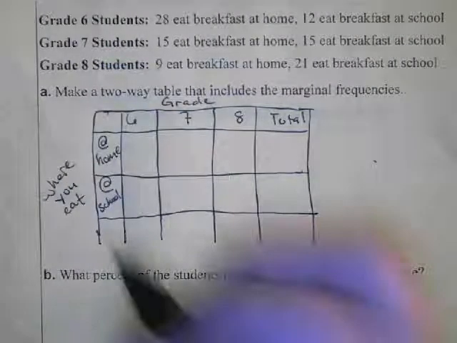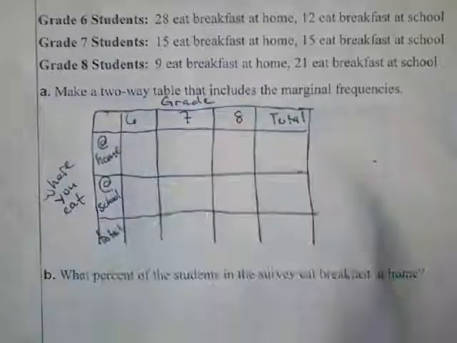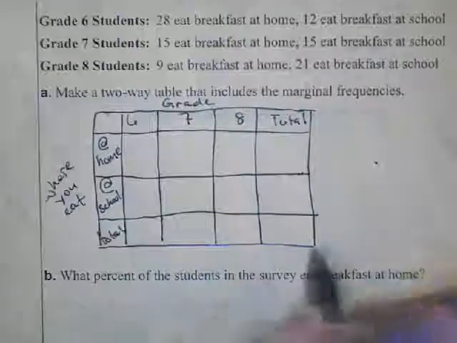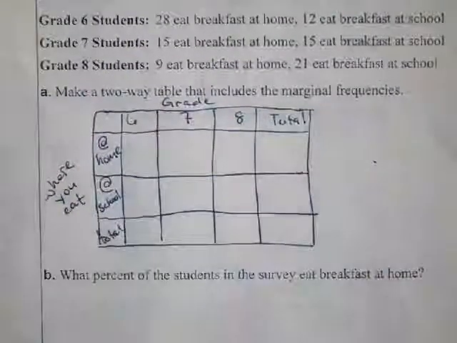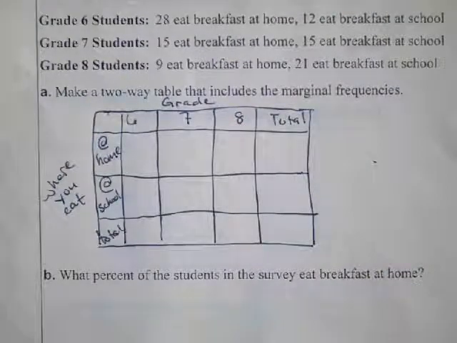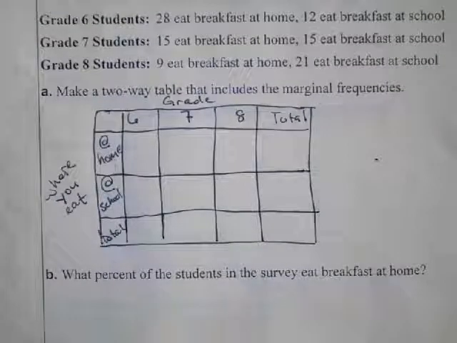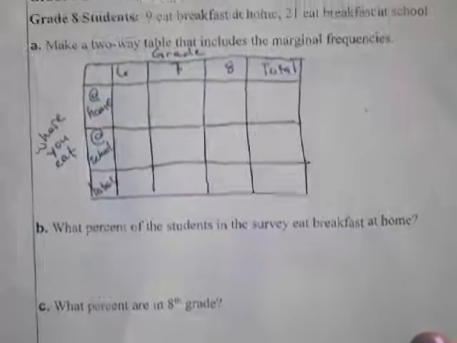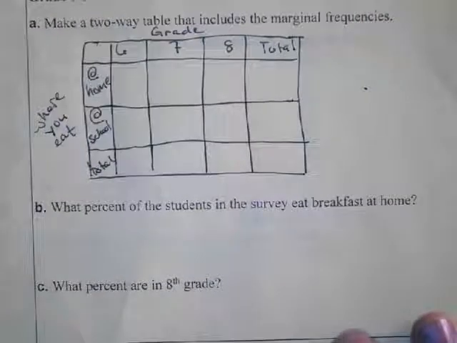So now I'll put total right here, so we can go ahead and fill in the information given, and then we can answer questions B and C. So go ahead and do that, fill it in, find your marginal frequencies, and then answer B and C. And then we can compare. So pause here and do that.